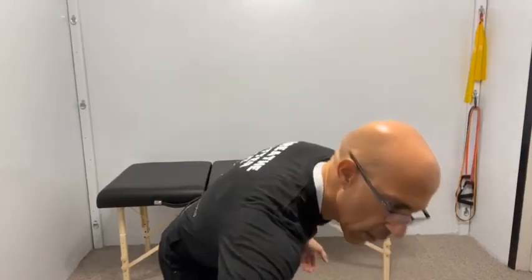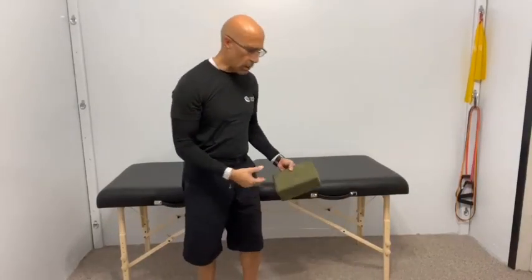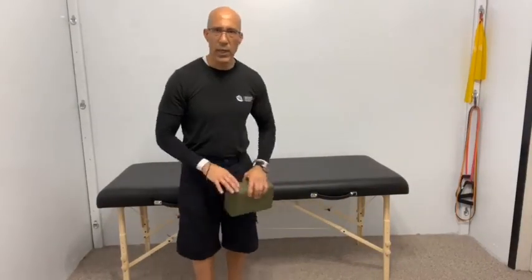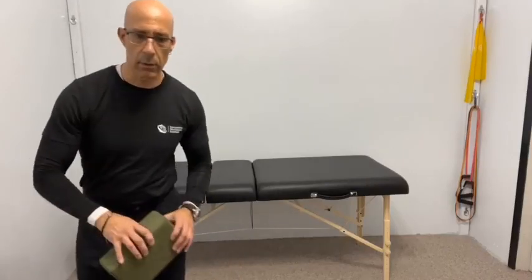Now, one of the patterns that I've demonstrated in the past that we like, so we'll start with the pelvis, is teaching our clients how to get pelvic rotation, pure pelvic rotation. So let me just turn you this way just a little bit here.